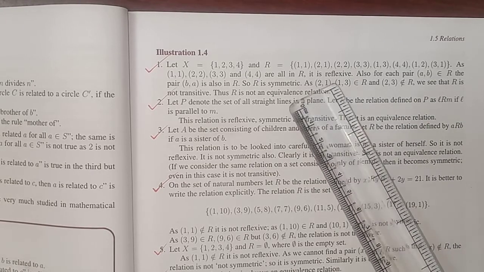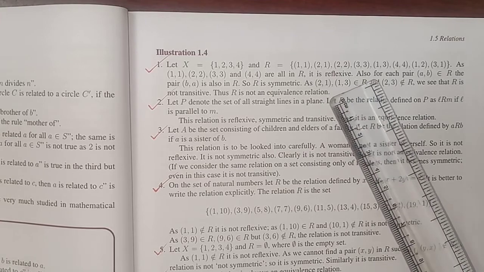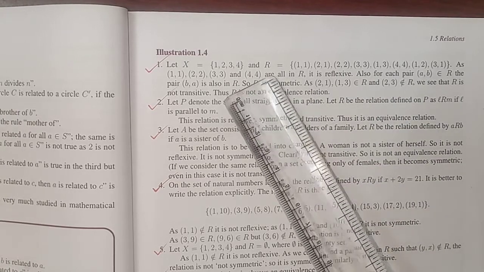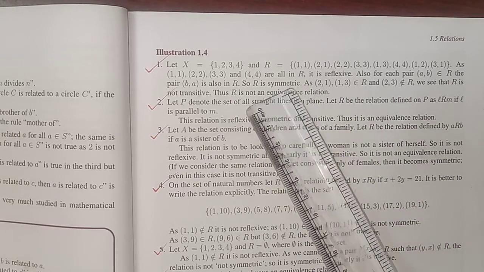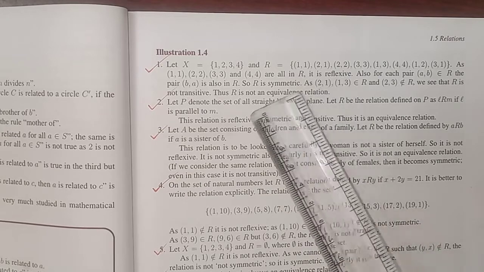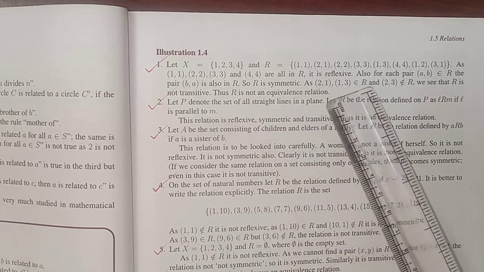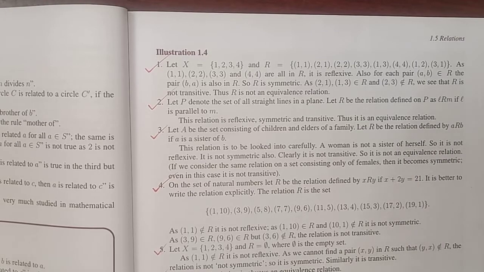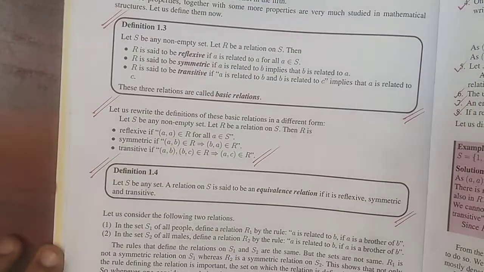So for every (a, b), we have (b, a) in the set R. Therefore R is symmetric. So two conditions are satisfied: one is reflexive, the next one is symmetric. Now we have to verify whether it is transitive or not. So what is given in the definition of transitive? Look at that.